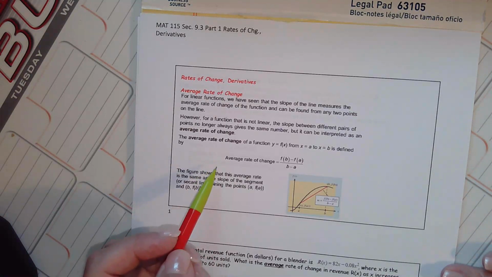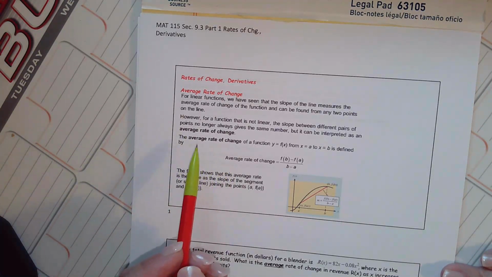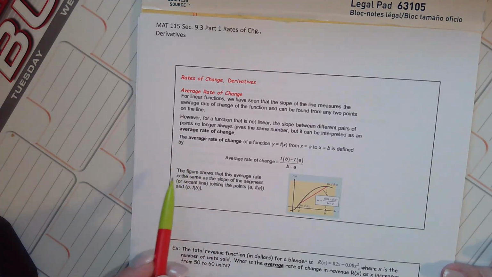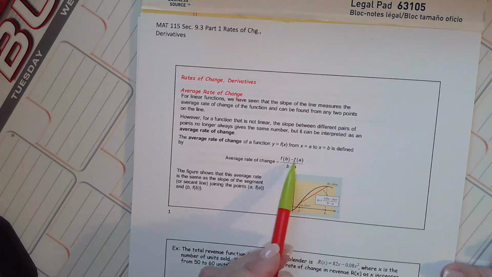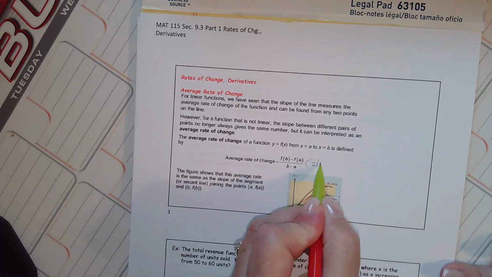But right now I want to transition first from the average rate of change. And all I've got here, and you can see this on your copy of the notes that I posted for you, all we're doing now is taking F of B minus F of A, which is Y value minus Y value, all over B minus A, which is X value minus X value. So that's still technically slope.